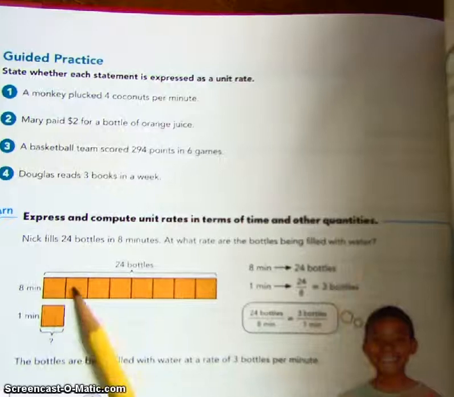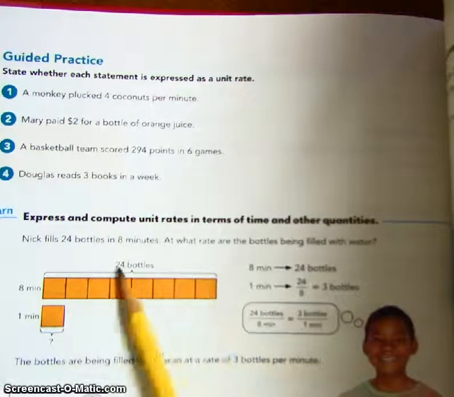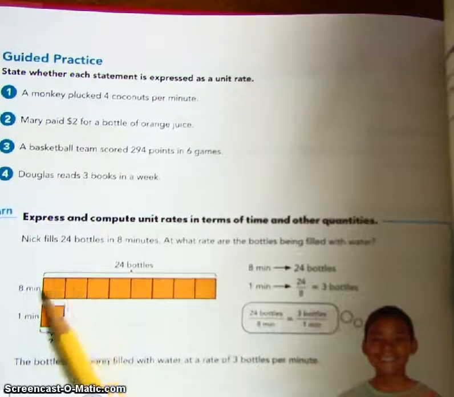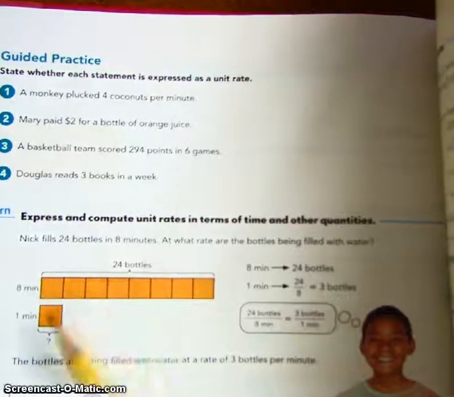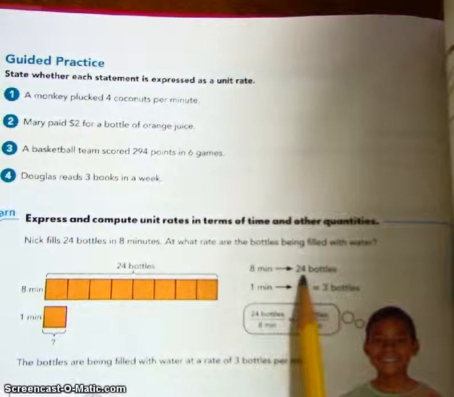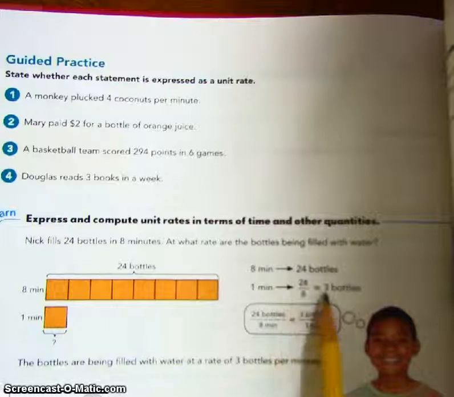So we take our 8 minutes, we drew boxes for each minute, and we took our 24 bottles, and if we divide 24 by 8, it will tell us how much he did in 1 minute, how much one of these units is. So 8 over here, they said 8 minutes. We need to divide 24 bottles by 8, and that will give us how many he did in 1 minute. So 24 divided by 8 is 3.